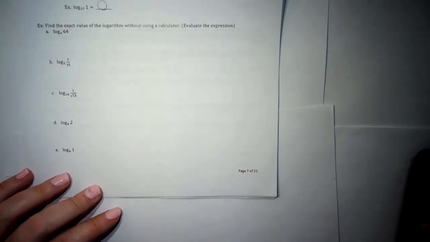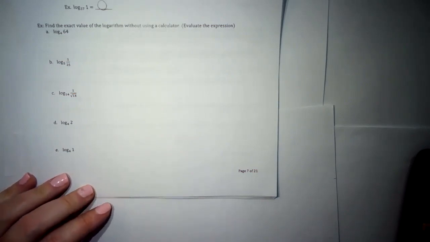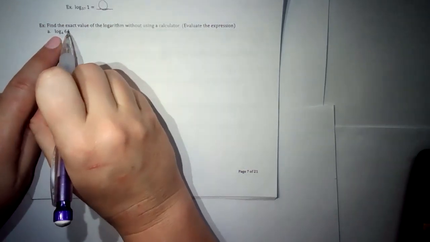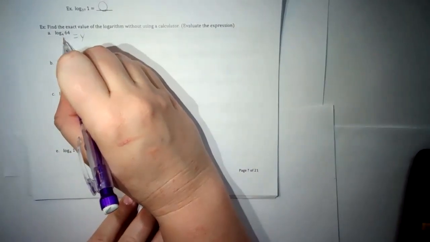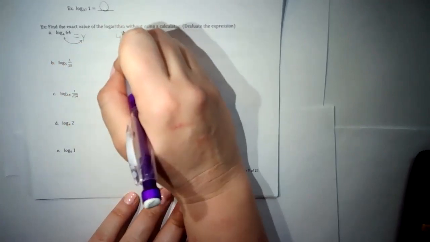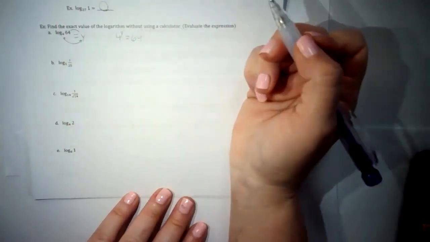Okay, so let's try to find the exact value of these without using the calculator. We don't even know how to do that yet because you only have log base 10. Let's see what we can come up with. First of all, I see log base 4 of 64. I don't see any tricks that I can really use here. So I'm going to set this equal to y, and I'm going to put it into exponential form. I start with my base, which is 4, raise it to the y, come over the top, equals 64.